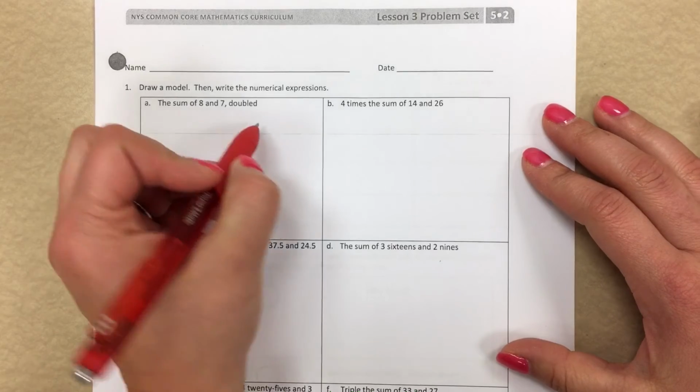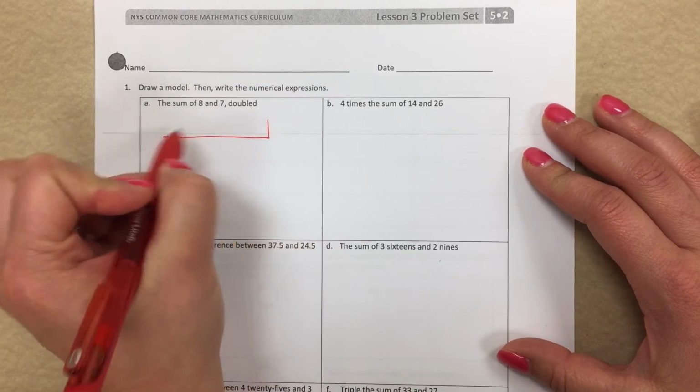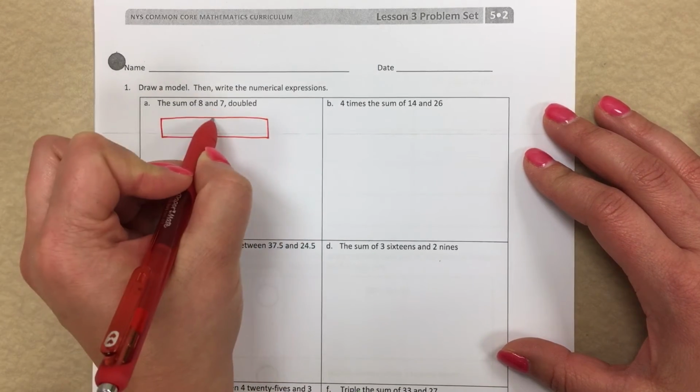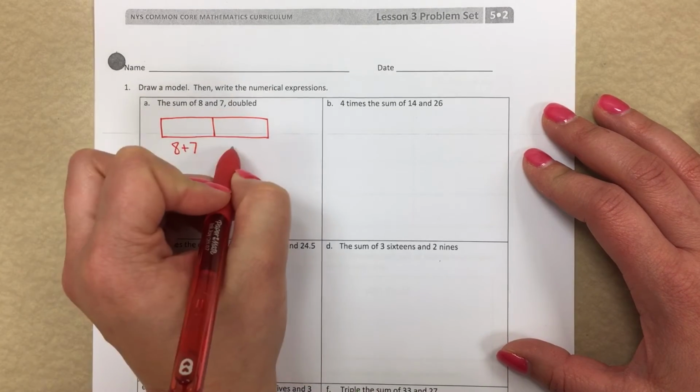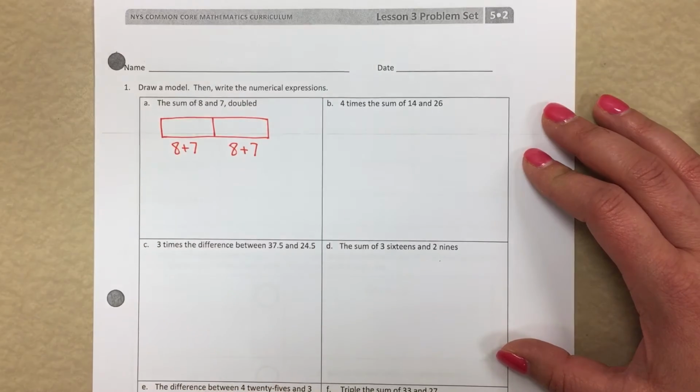So the sum of 8 and 7 doubled. So I know I'm going to do it 2 times. And I'm going to have 8 plus 7 here and 8 plus 7 here.